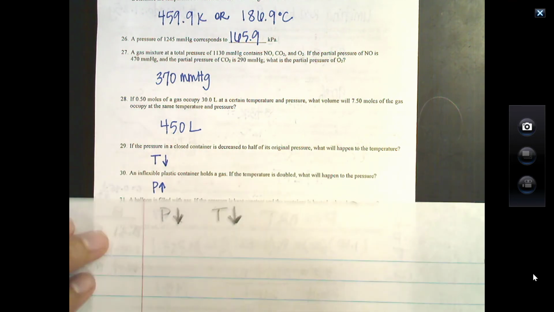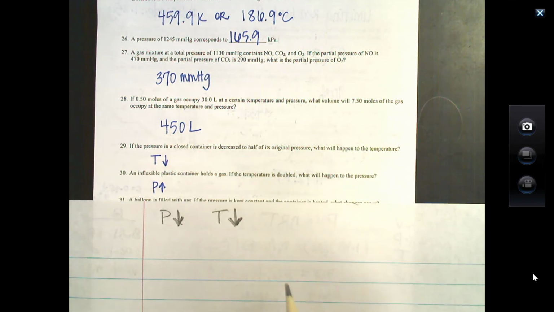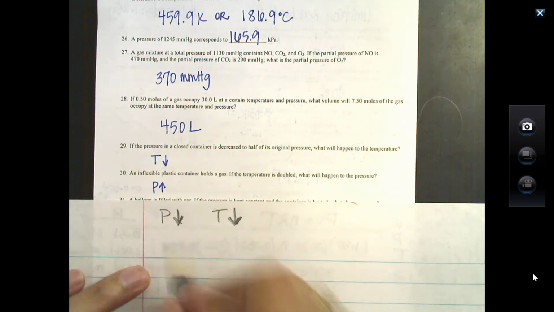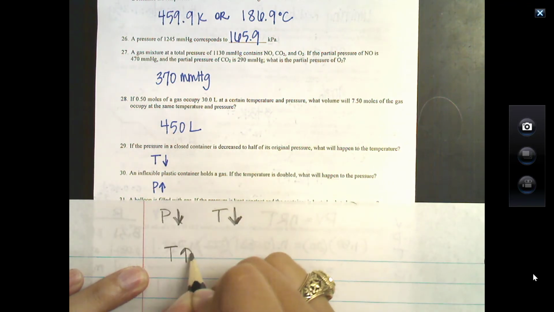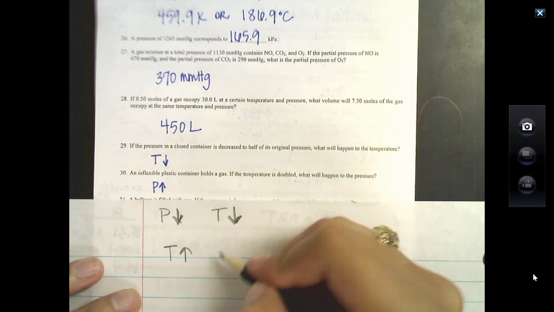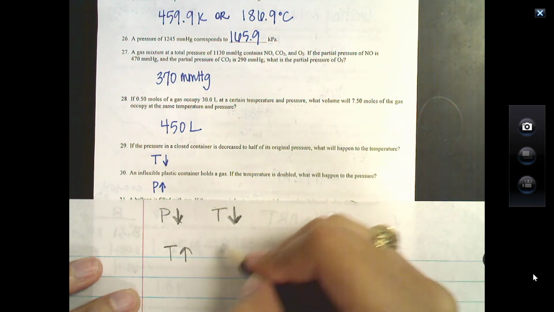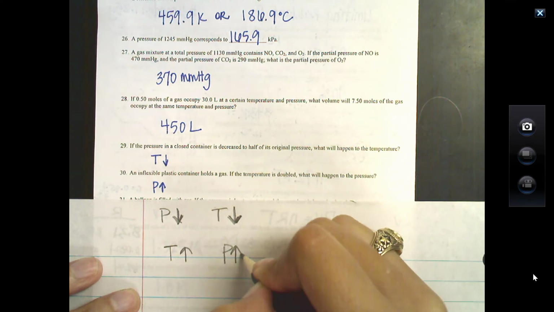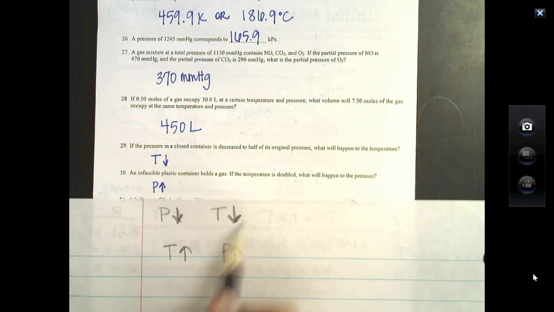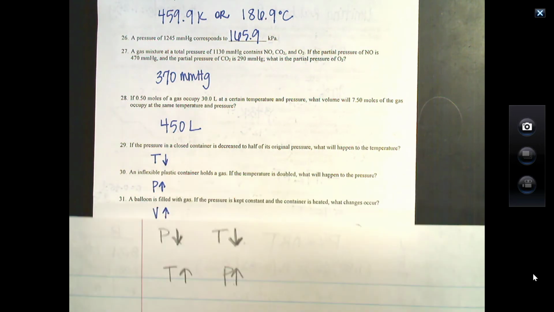Number 30, an inflexible plastic container holds a gas. If the temperature is doubled, if something doubles, that means it's going up. What will happen to the pressure? They're directly proportional. So if the temperature goes up, then the pressure also goes up. So notice they both go down or they both go up.